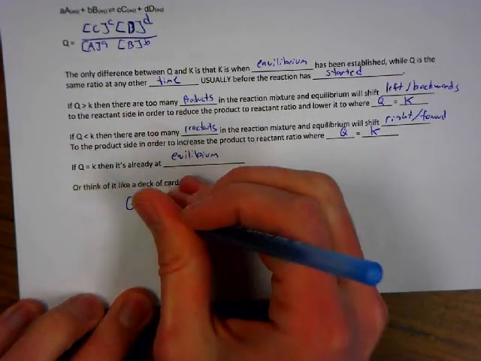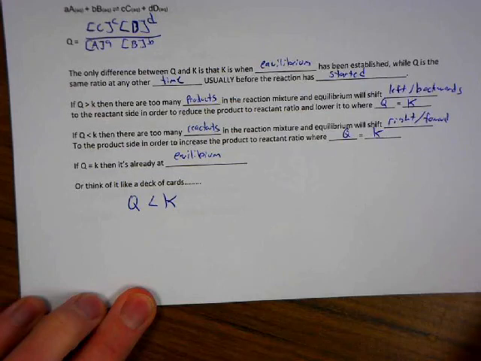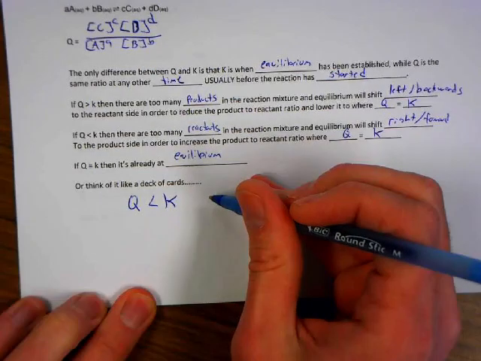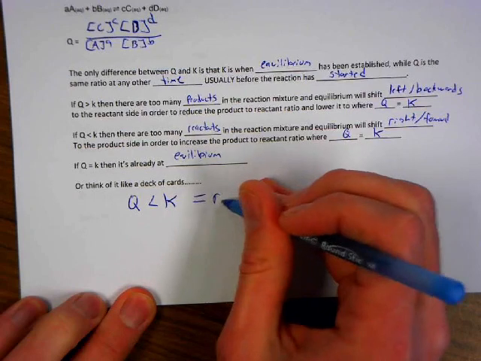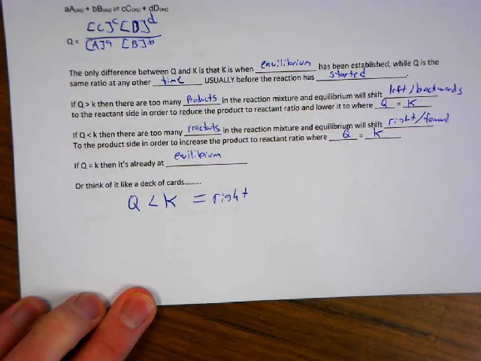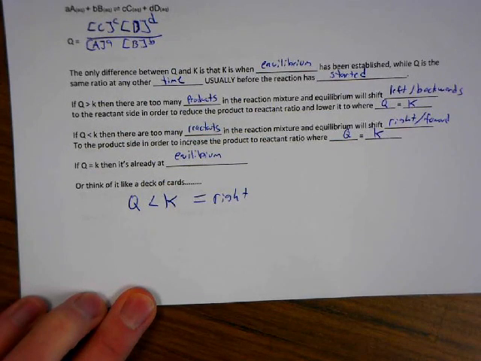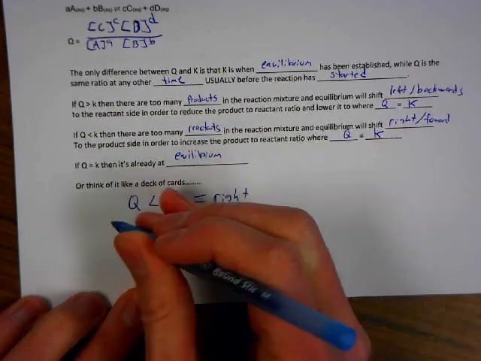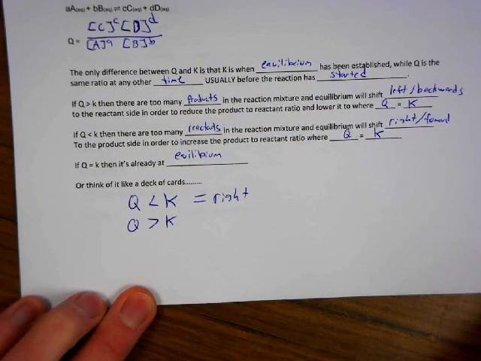If you think about this like a deck of cards, this is what I thought of a couple years ago. If the queen is less than the king, is that correct in a deck of cards? Yes, a queen has a lower value than a king.